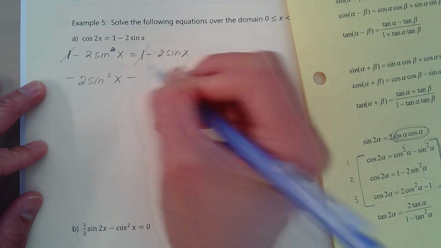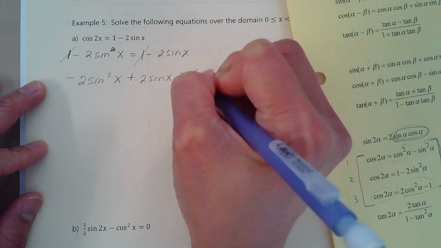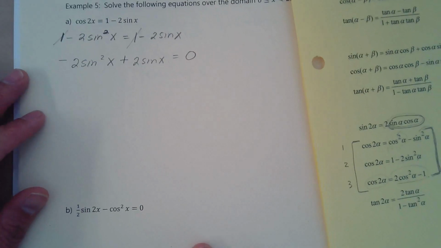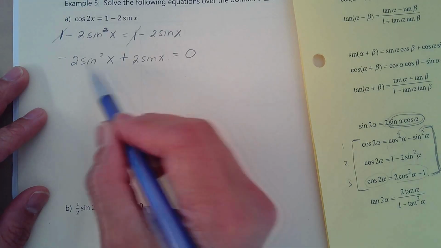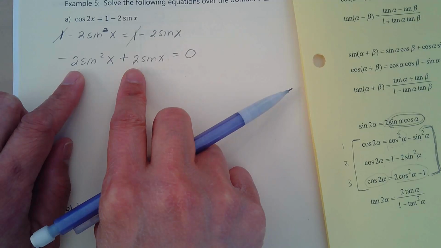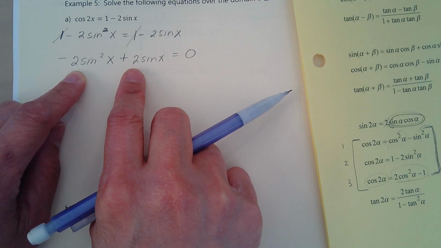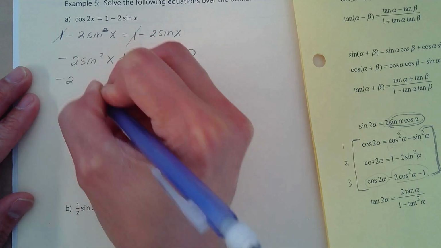And if I bring that on the other side, it becomes positive 2 sine of x equals 0. Is that okay? Now I can see that they have a common factor. What I'm going to do is cancel a common factor of 2 first. So I'll take out the factor of negative 2.